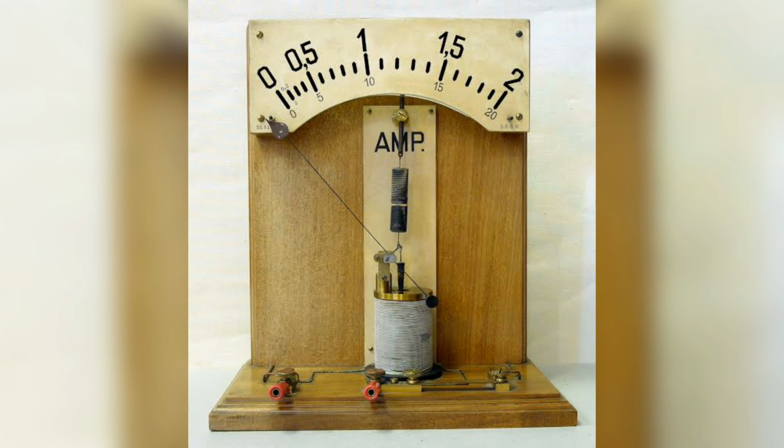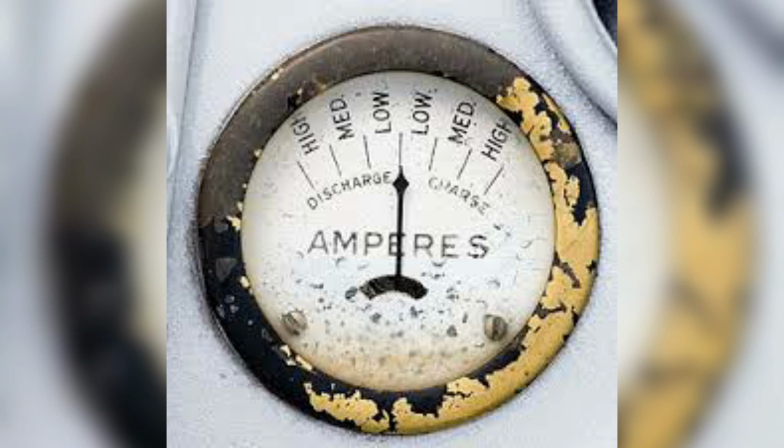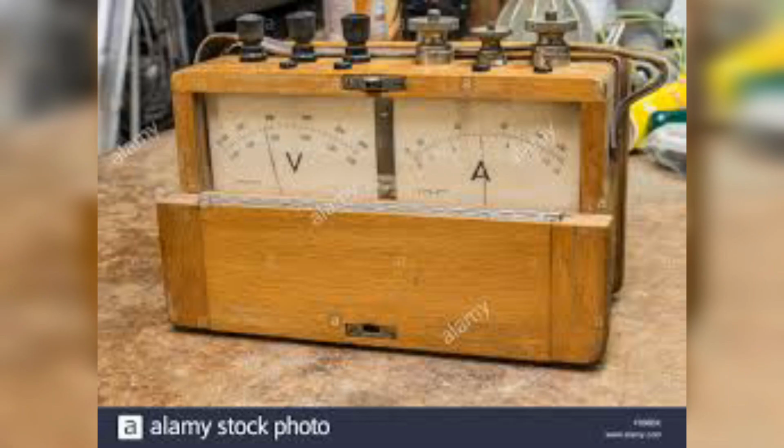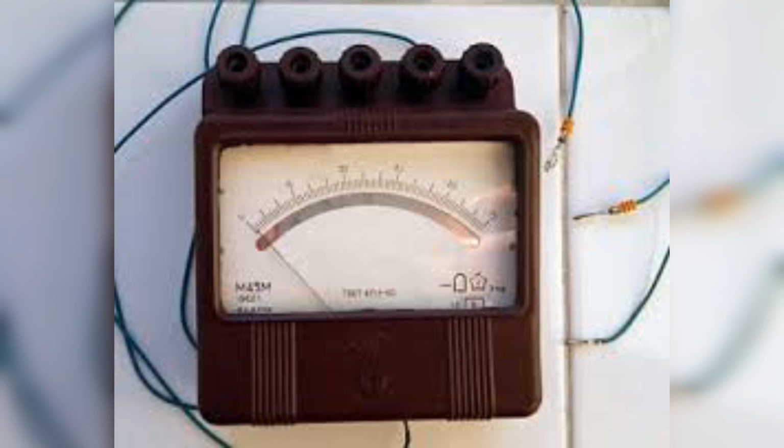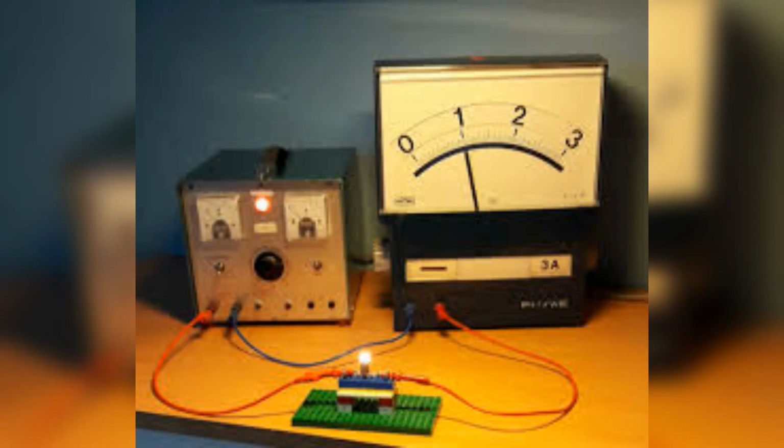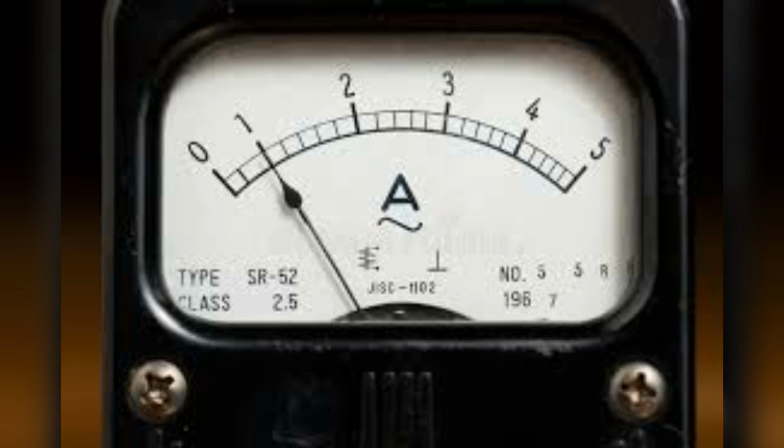Hello subscriber. Today we discuss the electric current unit. The unit of electric current means the SI unit of electric current. The SI unit of electric current is the ampere, and we will also discuss the ampere.